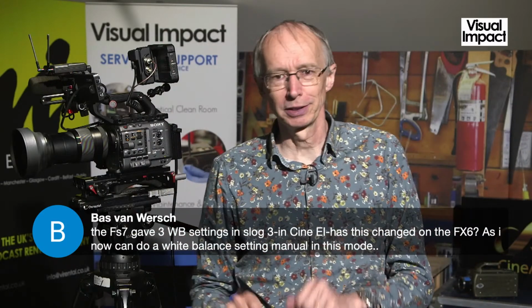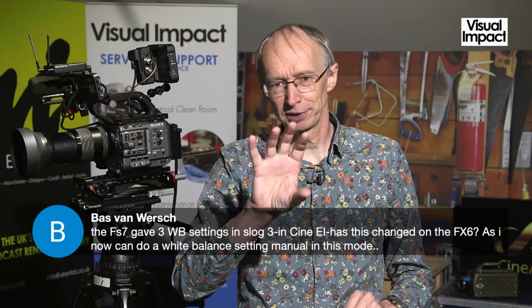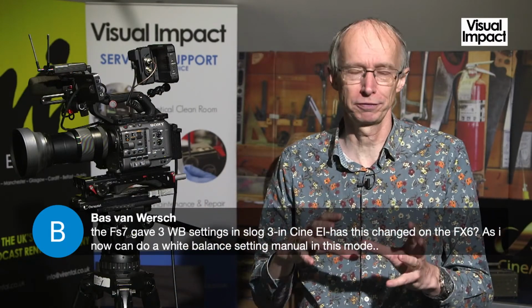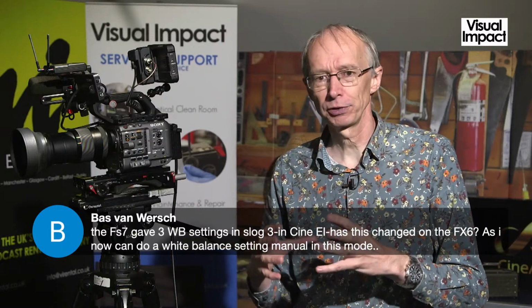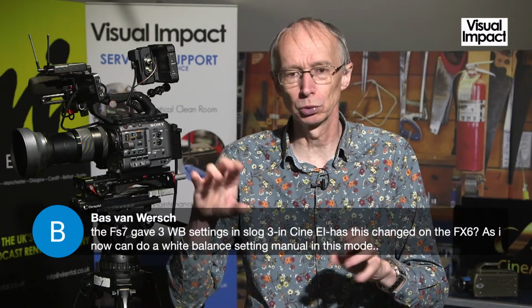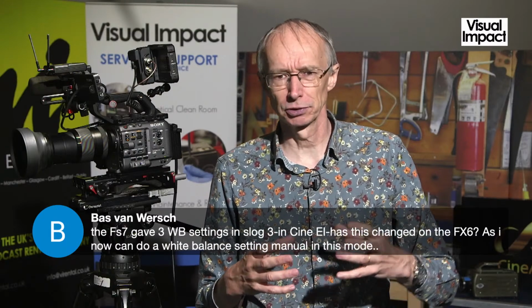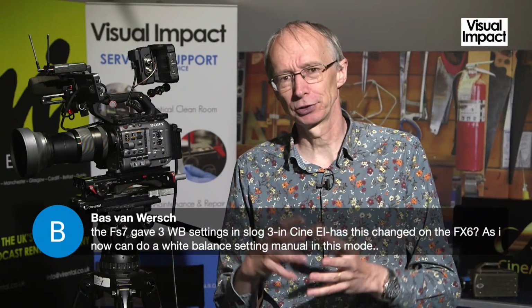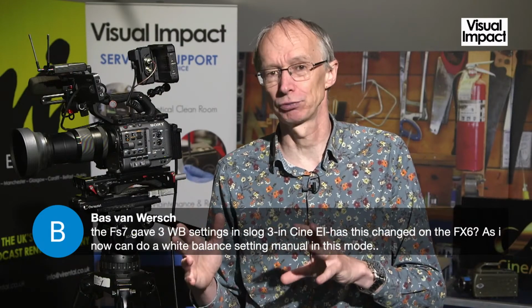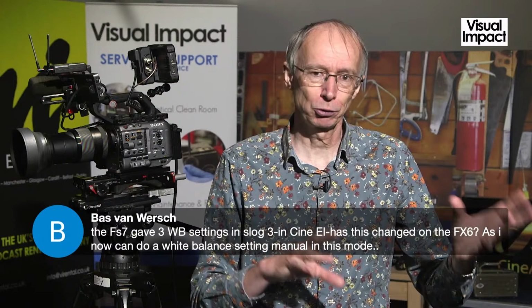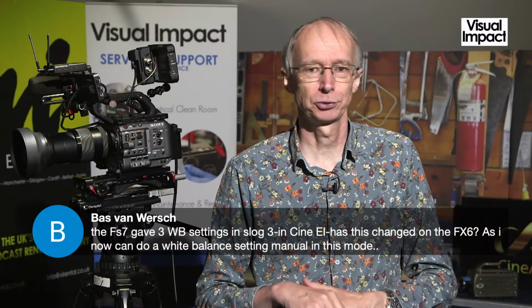Red and blue, warmer, cooler. But because the green doesn't change, we have no effect over the tint or the hue of the image. And very often the problem that you get with your camera when you're shooting isn't necessarily that it's too warm or too cool. It's that maybe the skin tones look a bit weird for some reason, or some aspect of the image just doesn't look quite right. And that's generally because the tint is wrong. Now, if you white balance off a white card, that tint is taken into account.